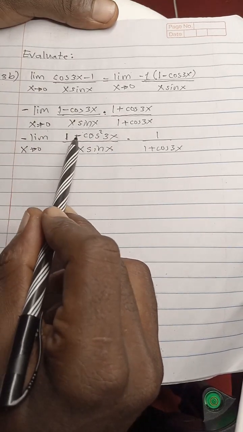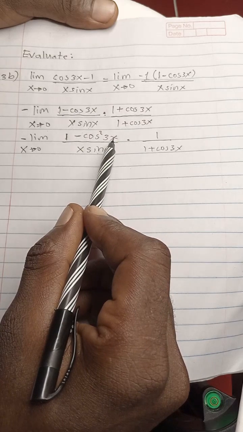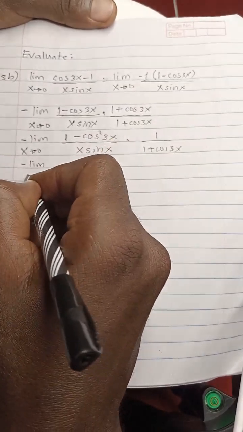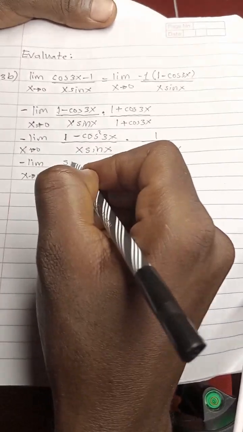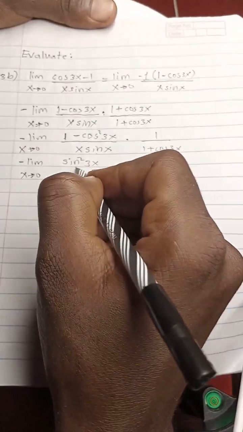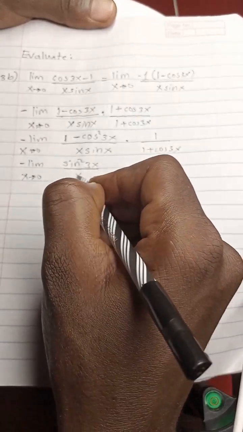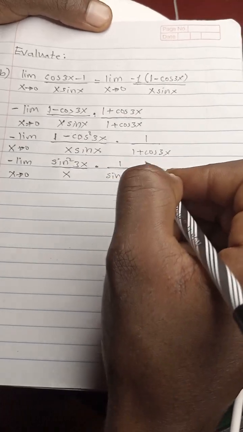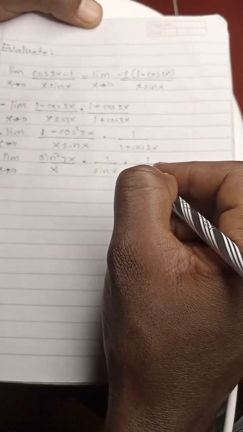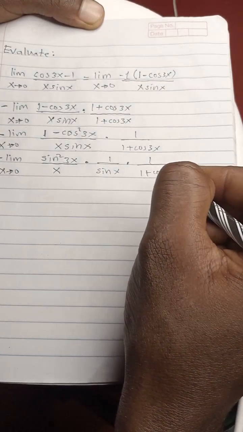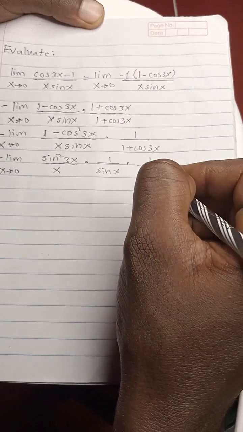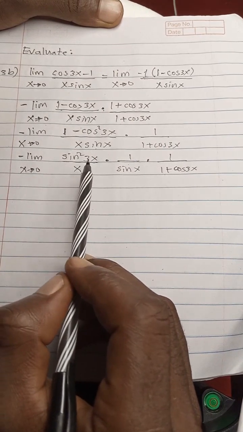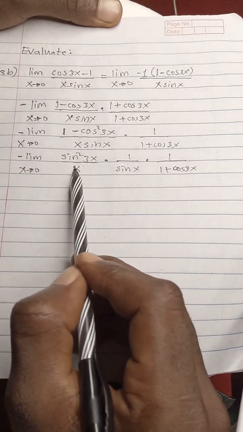From here, we replace 1 minus cos squared 3x with sin squared 3x. So we have minus the limit as x approaches 0 of sin squared 3x all divided by x, and I'm going to write 1 over sin x, and then I'm going to write 1 over 1 plus cos 3x. Now, once I'm done with this, I want to use the standard limit property to have a 3x under here.